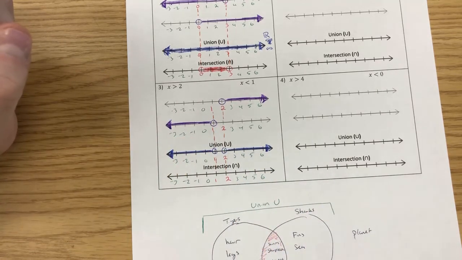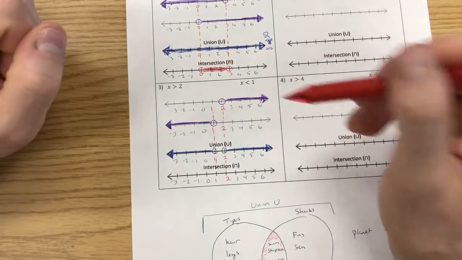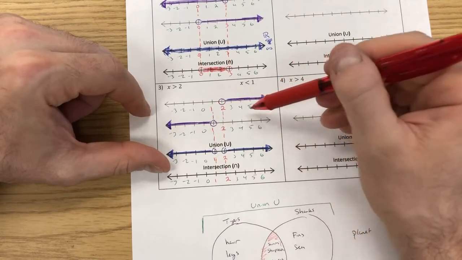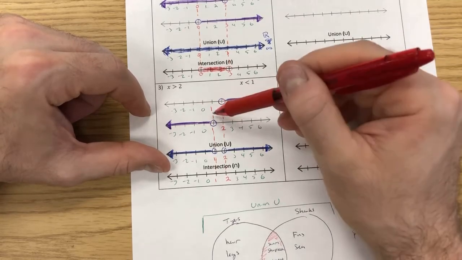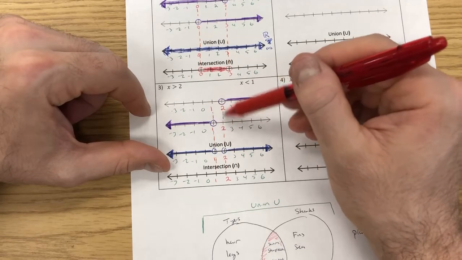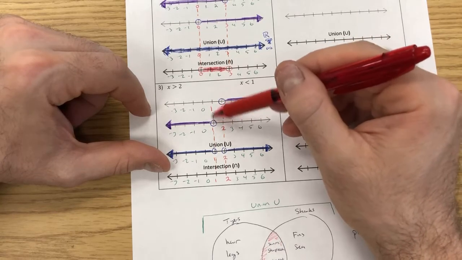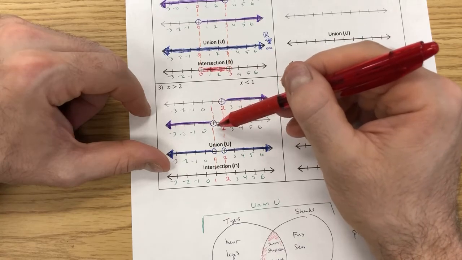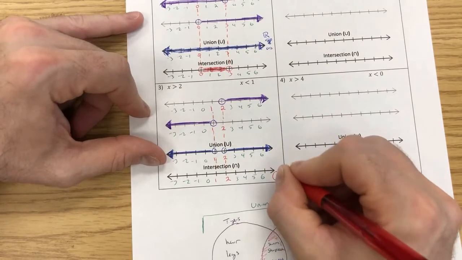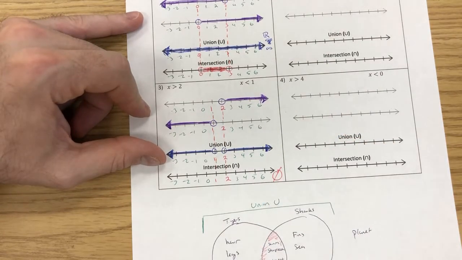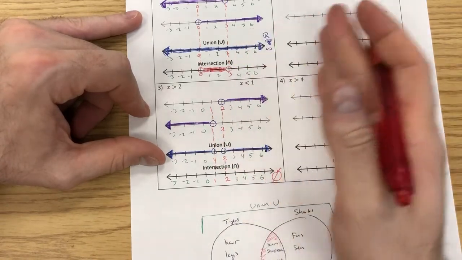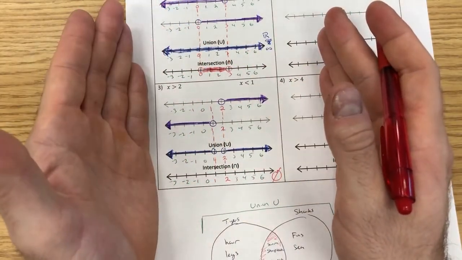With the intersection, it's a little more complicated. I need something that's in both of them. Only one has the left, only one has the right, neither have the middle, and therefore neither will have these boundaries because it's only included in the bottom one and it's not actually there. It's only in the top one, but it's not actually there. So my intersection is an empty set. There are no values shared between these 2 graphs. One's right hand, one's left hand. Nothing is in common.